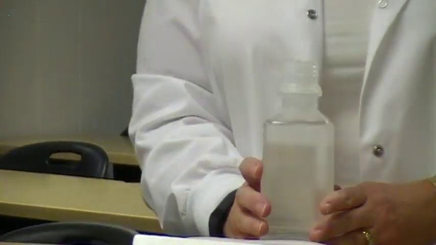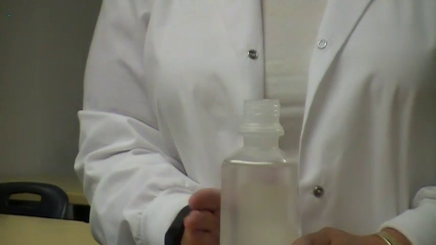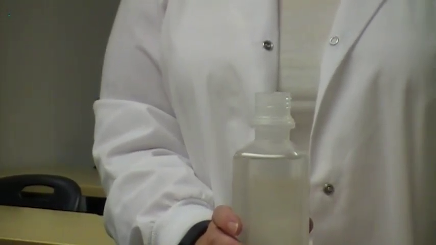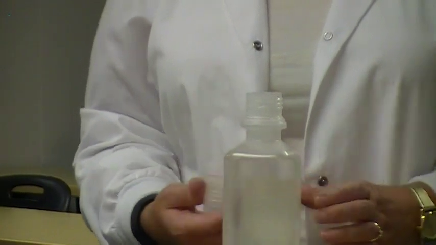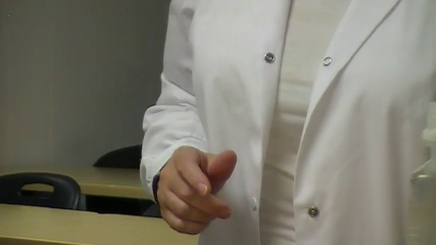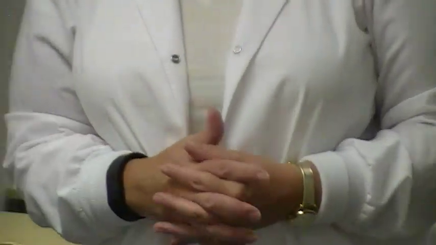Once I get done, I want to make sure that I put the cap on the bottle as soon as possible. The longer that a sterile solution is exposed to air, the more it can be contaminated. So after I get all my solutions poured, I'm going to put the cap back on, snug, and then I'm ready for my physician to come into the room. Also want to make sure, since I removed my gloves, go ahead and wash my hands and get prepared to assist the physician in any other way.